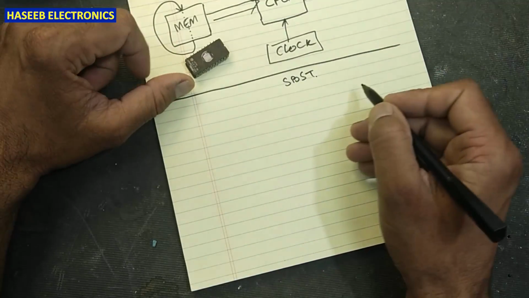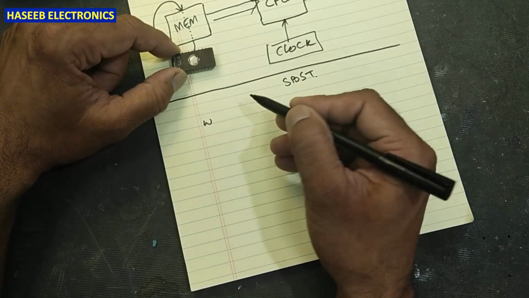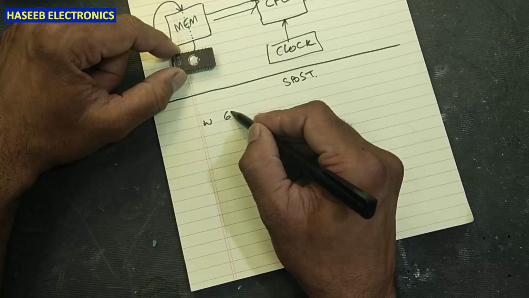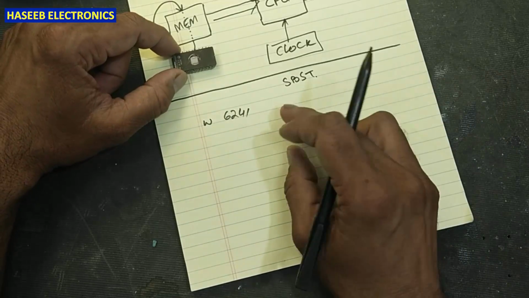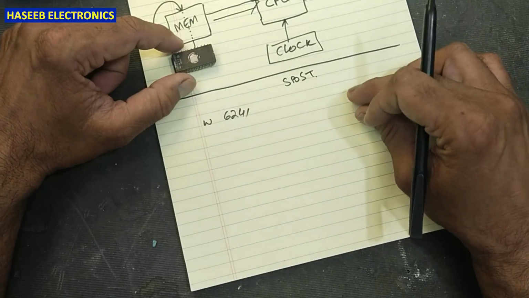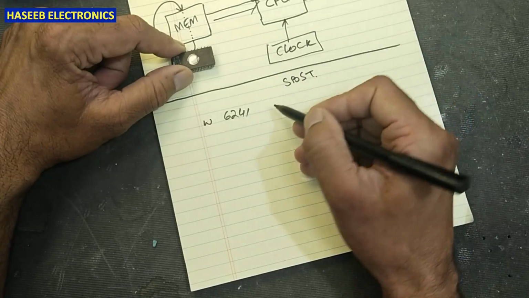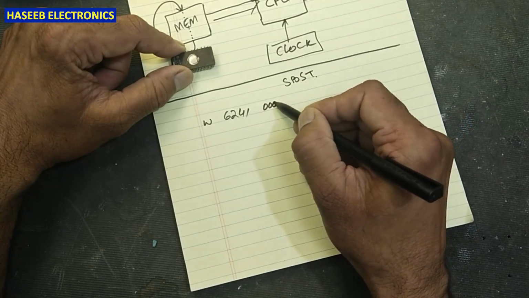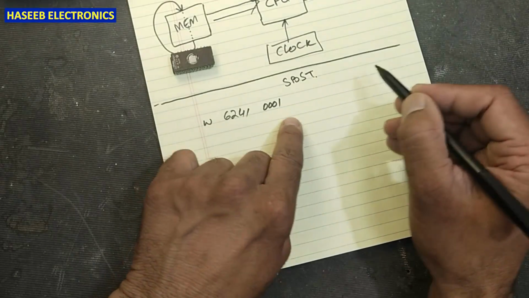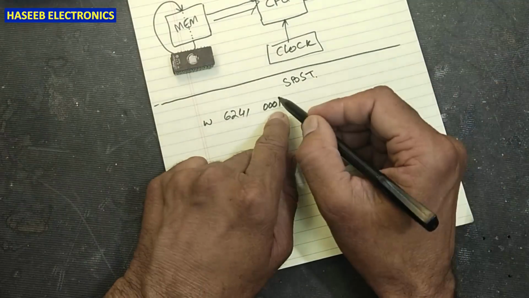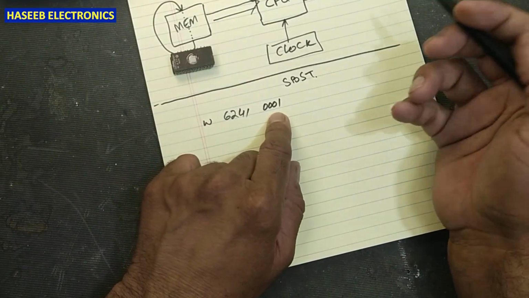For example, we can select different data addresses. In write mode, we can select any address, for example 6241. This is the physical address of an output device. We will write here, for example 001, and you can go to that pin and check physically the voltage.